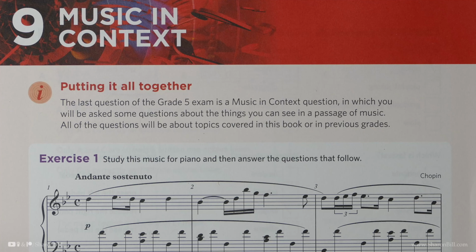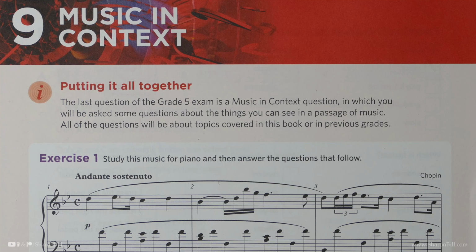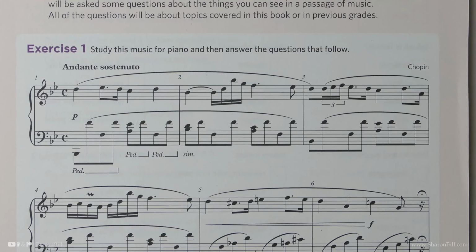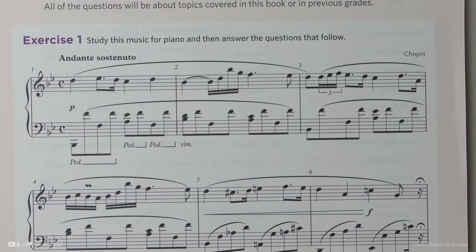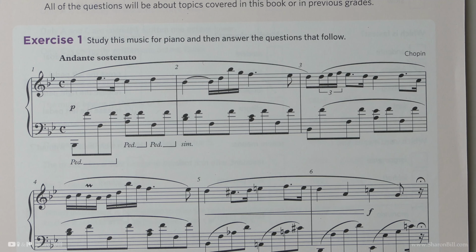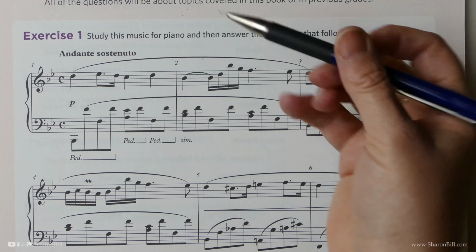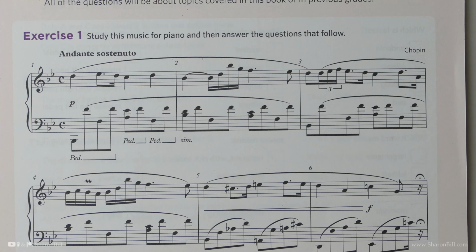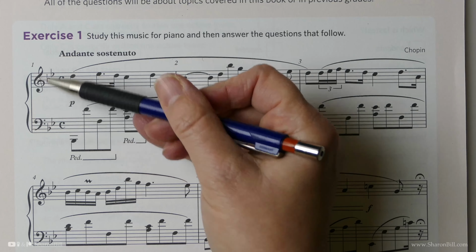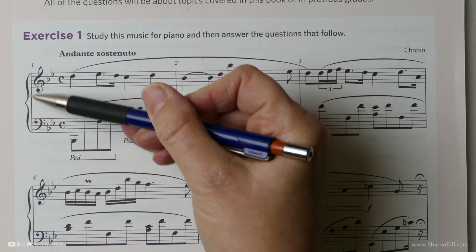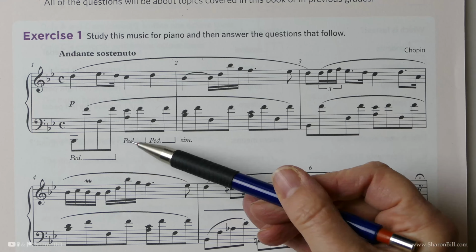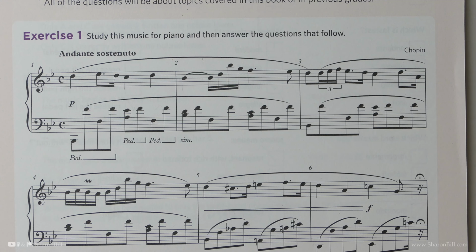As we move on in the Grade 5 Discovering Music Theory workbook, we move on to Chapter 9, pages 76 and 77, and we'll look at everything that we've learned so far in context. All of the questions on page 77 will be referring back to this exercise, and we're going to answer questions based upon this piece of piano music here. We're told that it's music for piano, but we also know that it's for piano because it's got a treble and bass score, and those are bracketed together. And we can see that there are pedal markings telling us it's for piano as well.